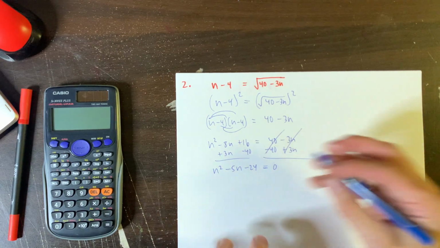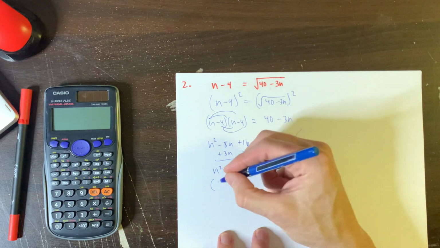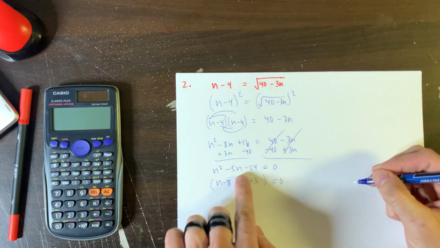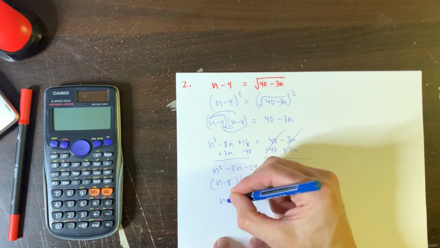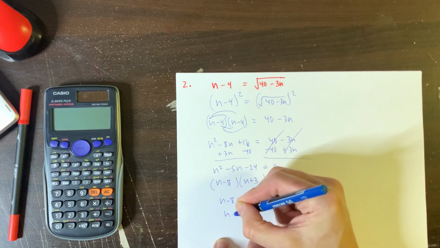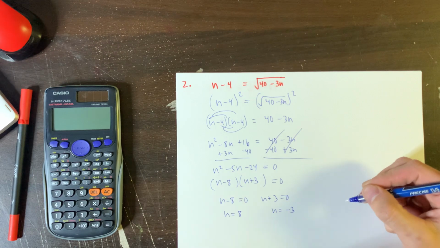And now look, we have another quadratic. And I believe that we have the ability to factorize. And if you consider the numbers, this should be the factorization of that, right? These two pieces. Set each piece equal to 0. And then solve. And the two proposed answers would be positive 8 and negative 3.